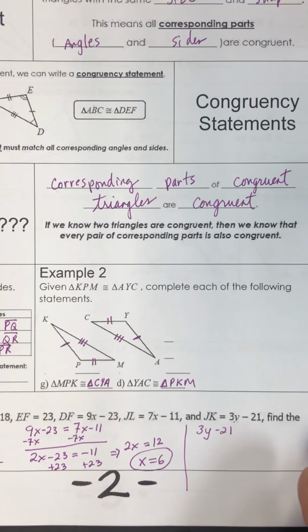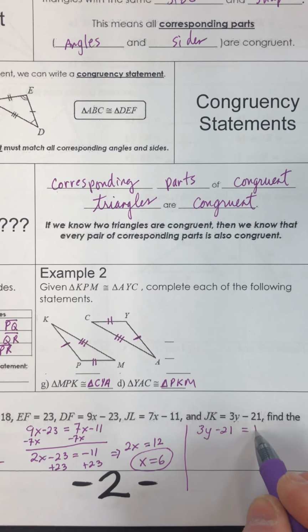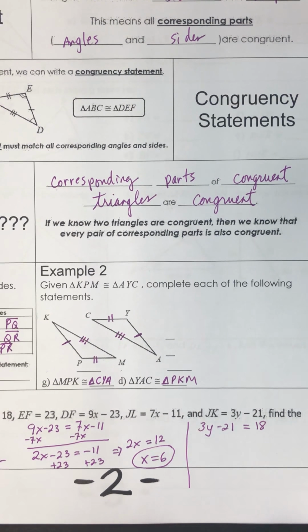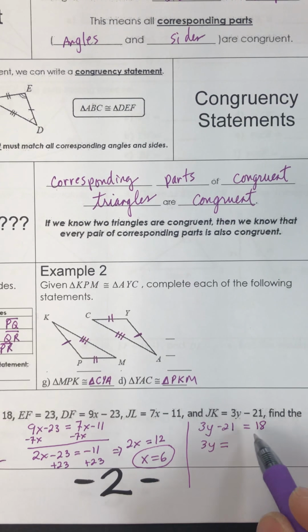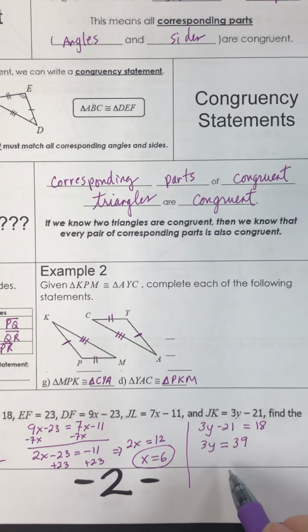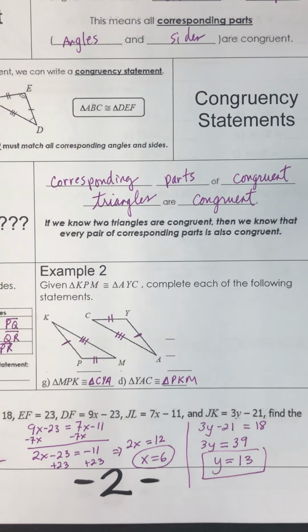Now let's write it down. 3y minus 21 equals 18. So add 21. So 3y is going to equal 18 plus 21, which is 39. Then divide by 3. So y is going to equal 13. Okay.